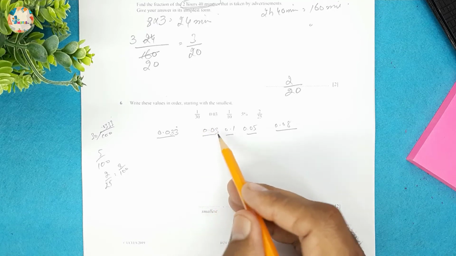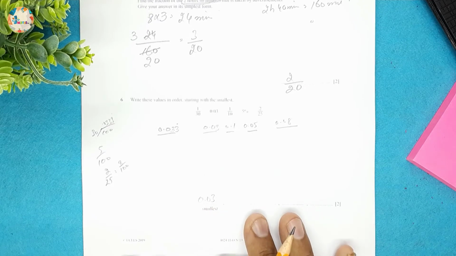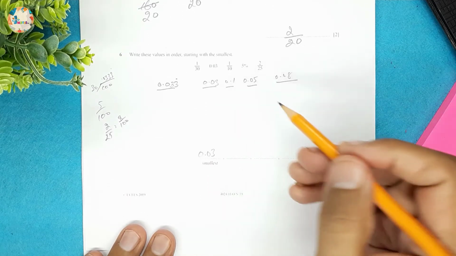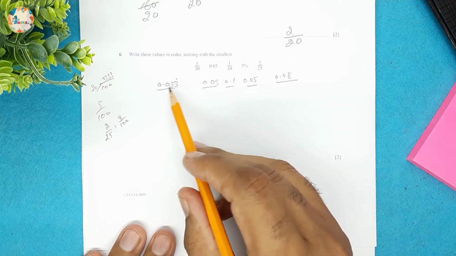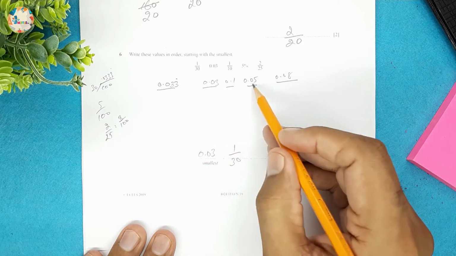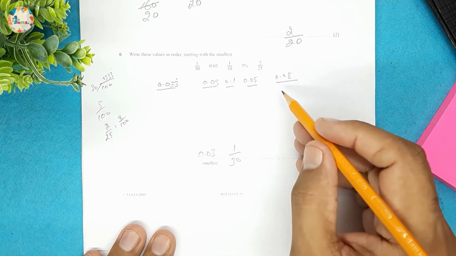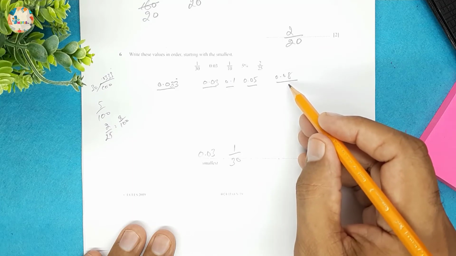0.03, this one is the smallest one, so we will write here 0.03, and next number will be 0.33 recurring, which is 1 over 30, and next will be 0.05, 0.08.